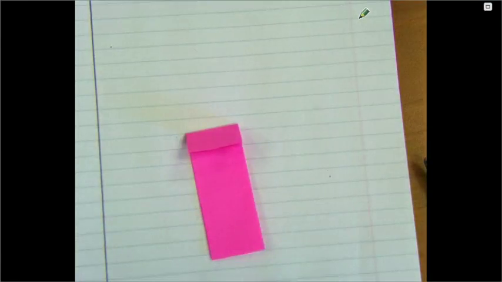How big is the piece supposed to be folded? Not to the half. Keyword, not. A quarter of the way? That works.